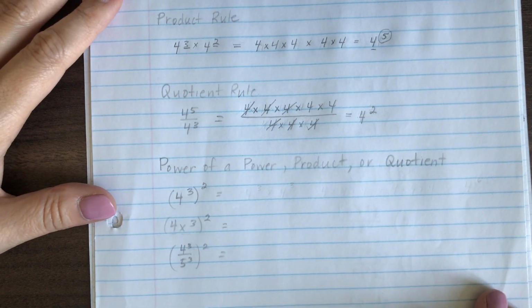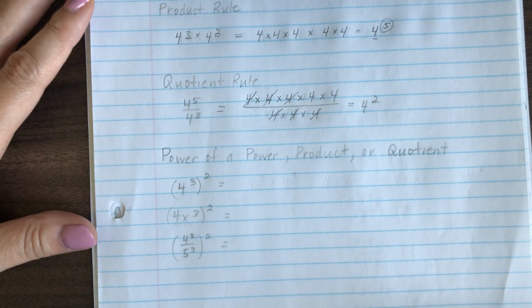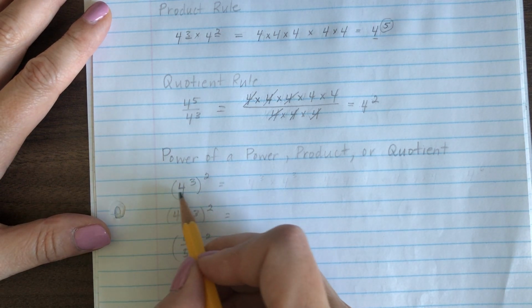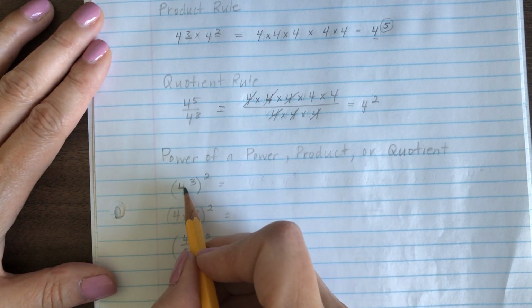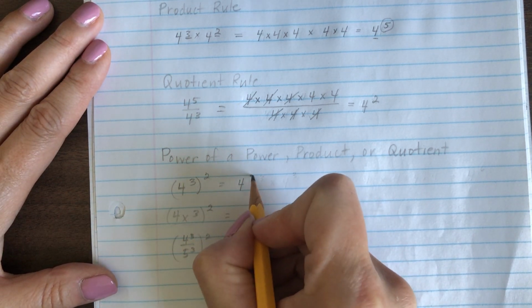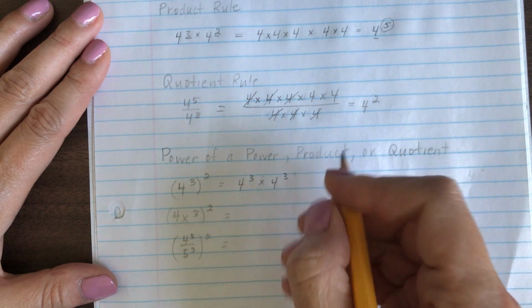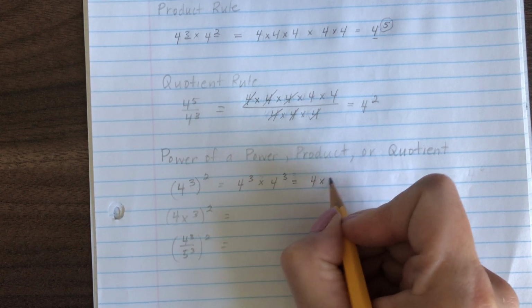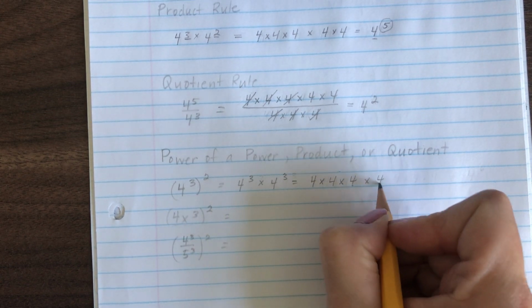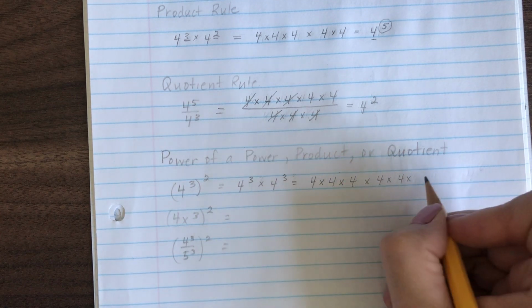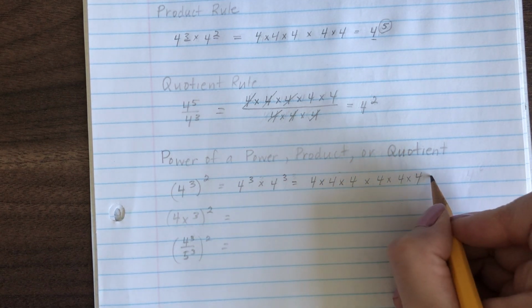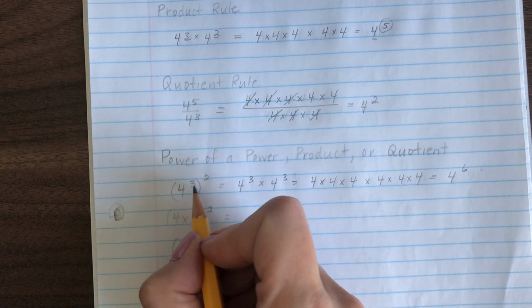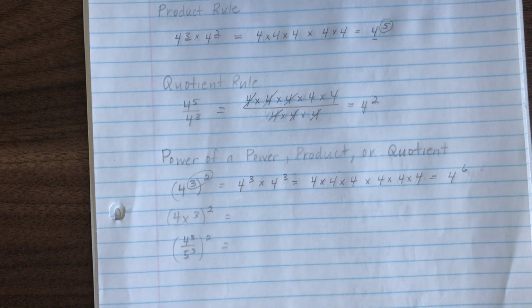Next, we can look at power of a power, power of a product, and power of a quotient. Here we have 4 cubed, that's a power and it's being squared, so we have a power within a power. And 4 cubed squared in expanded form means 4 cubed times 4 cubed, which means that we're actually multiplying a total of 6 4's together, since 4 cubed in expanded form is 4 times 4 times 4. And that can be written as 4 to the exponent 6. This exponent of 6 can be obtained by multiplying the exponents of 3 and 2.